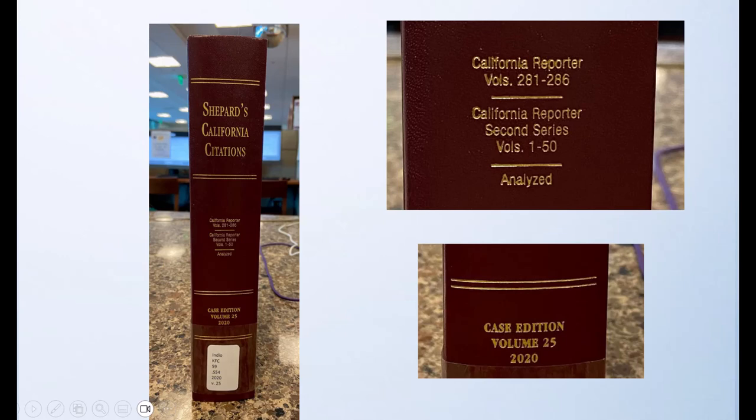I always told my students that the first thing they should do when using Shepard's is identify every volume that's there that their case might be in. Once they've identified every volume of Shepard's that their case might be in, then they need to check each one of those. So for example, if you were looking for a case in volume 65 of California Reporter Second Series, it would not be in this volume.